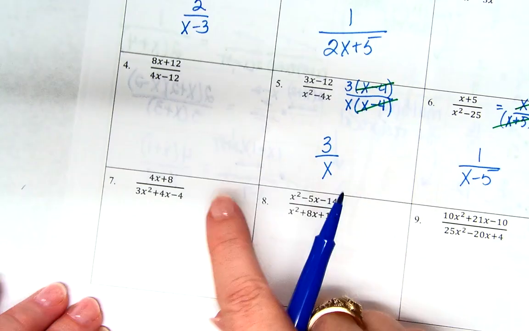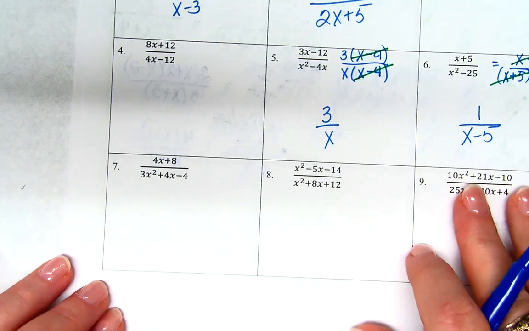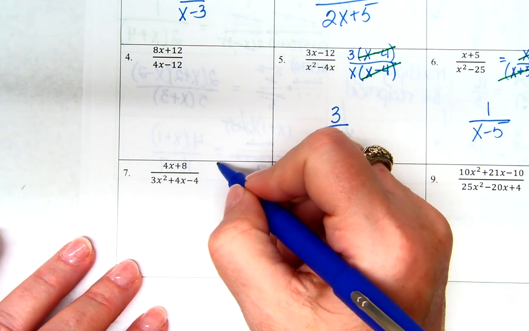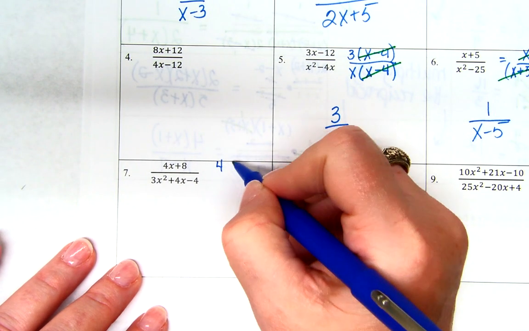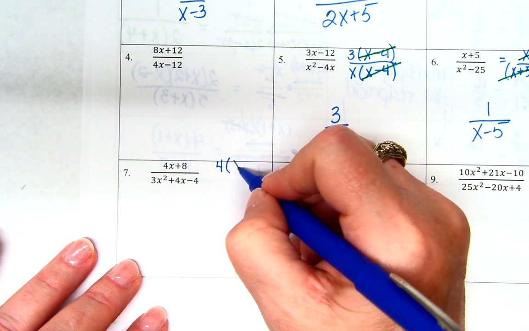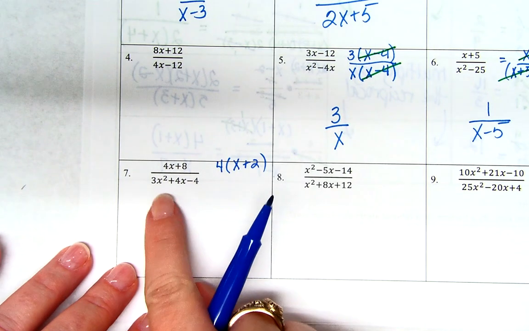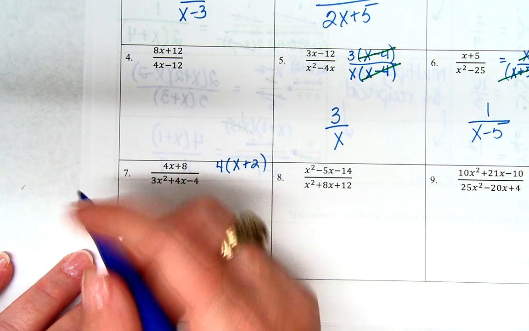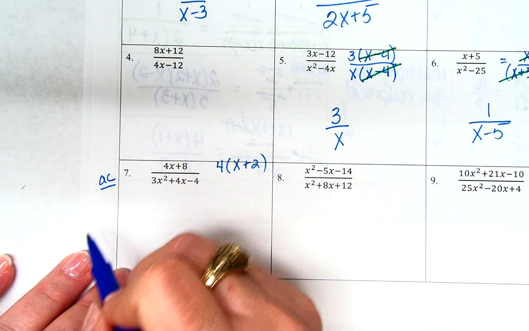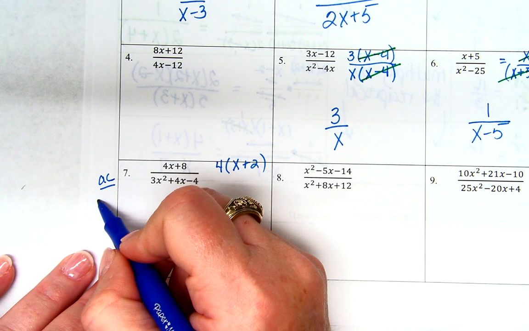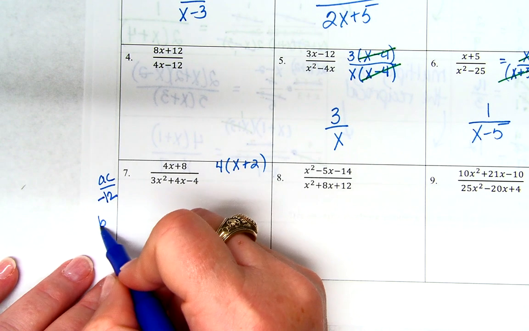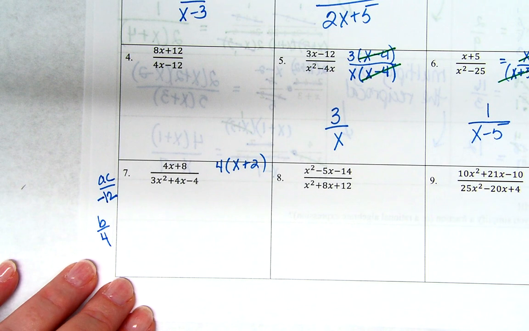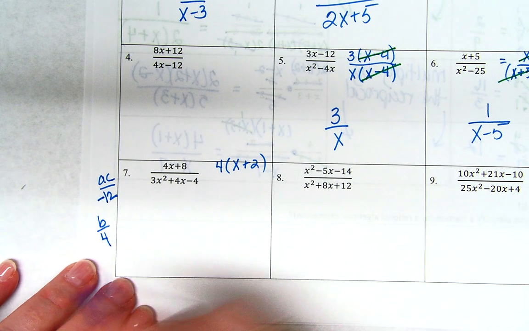Let's also look at number 7. What do I do on number 7? Factor out a 4, right? What's left? X plus 2. What about this? How do I factor a trinomial when the leading coefficient is not 1? AC, what's AC? 3 and 4, or negative 4, so negative 12. And what's B? 4. What two numbers multiply to be negative 12 and add to be 4?